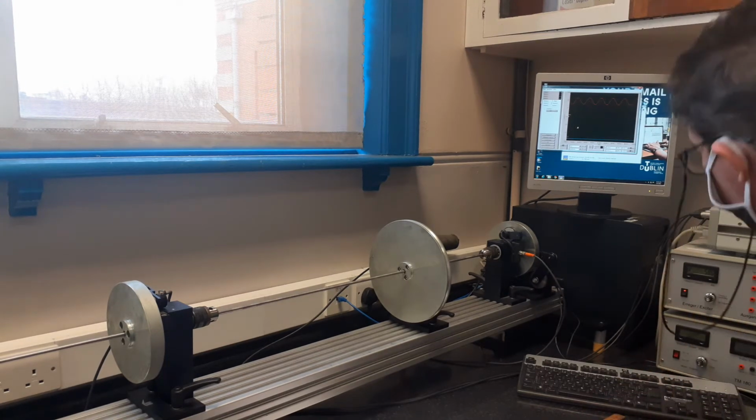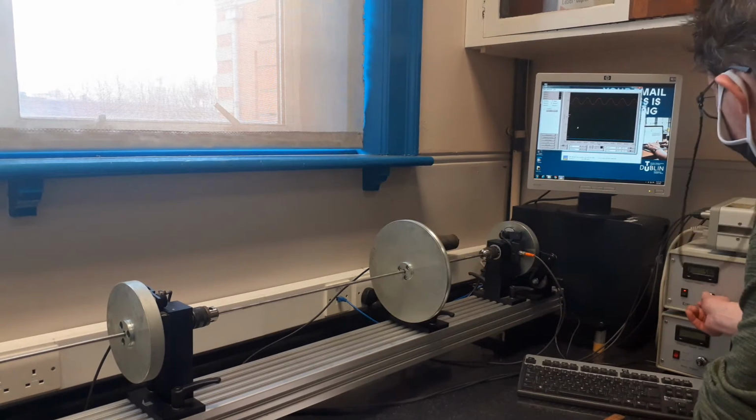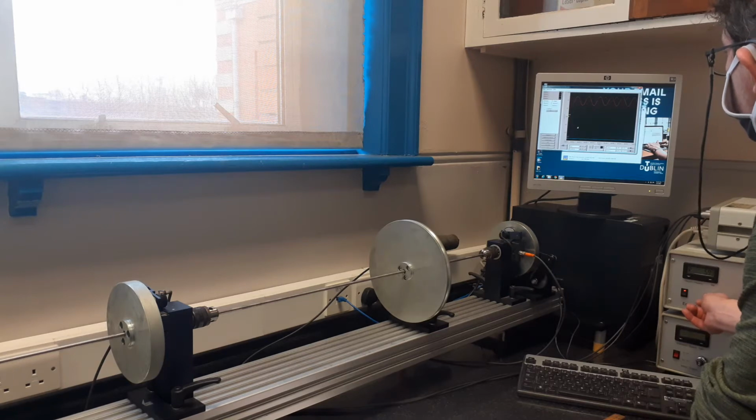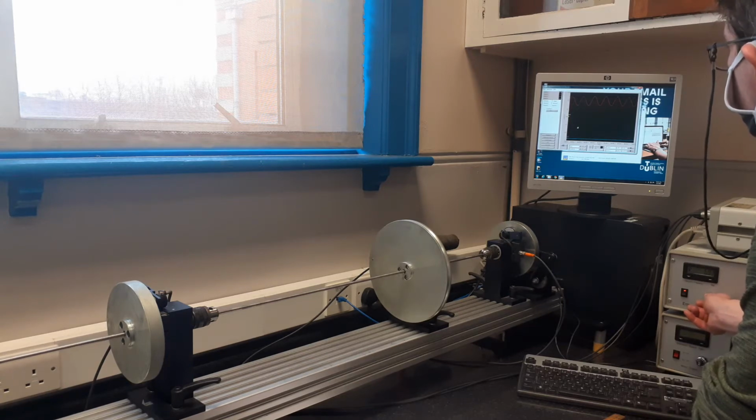Okay, so we're getting quite large oscillations here. If we approach the natural frequency, we get even larger oscillations, as you can see on the red waveform.